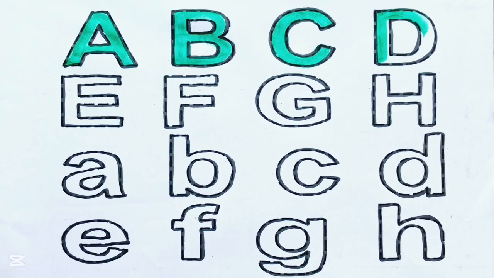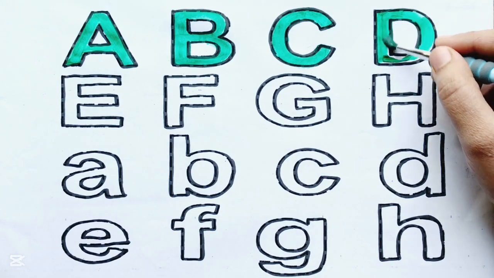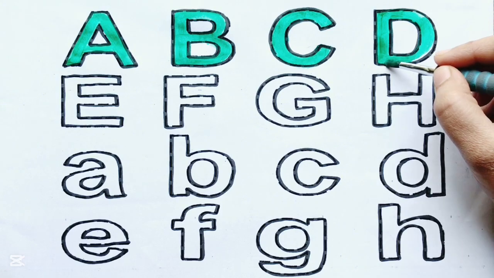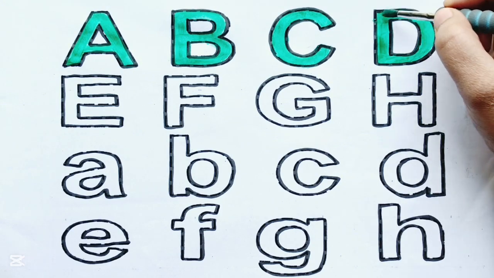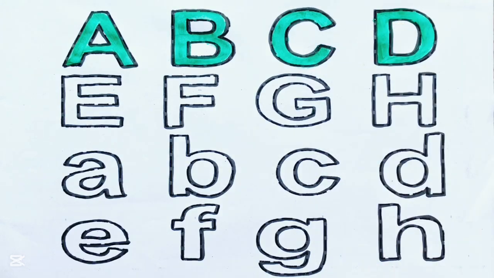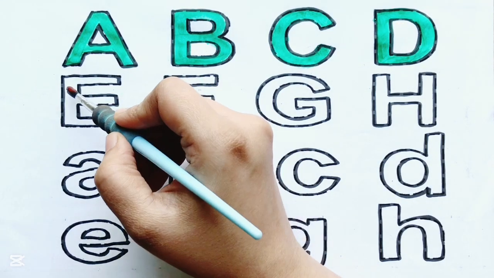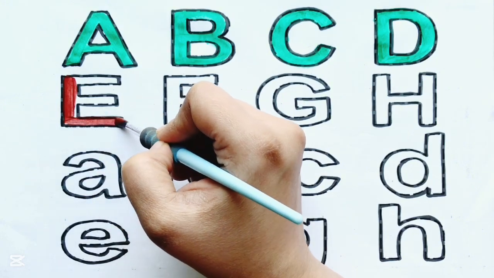D for dolphin. Start with the letter A. Apple, angel, address, animal, answer, April, autumn, ambulance, airplane, arrow. Brown color. E for elephant.